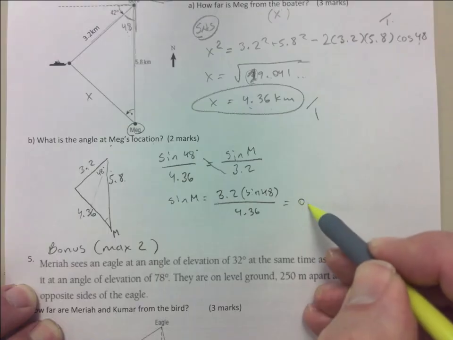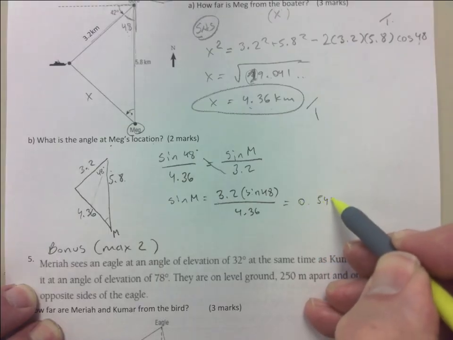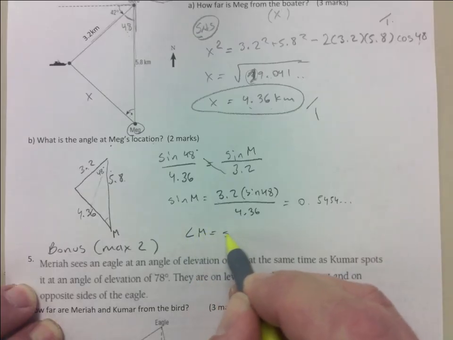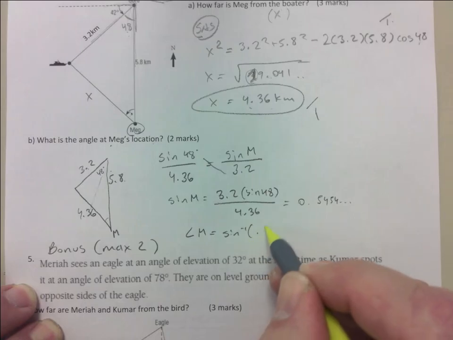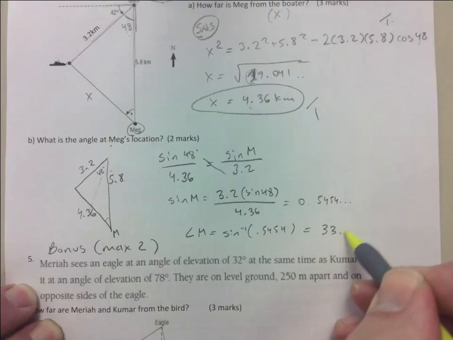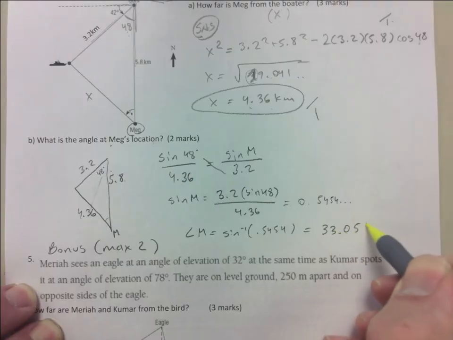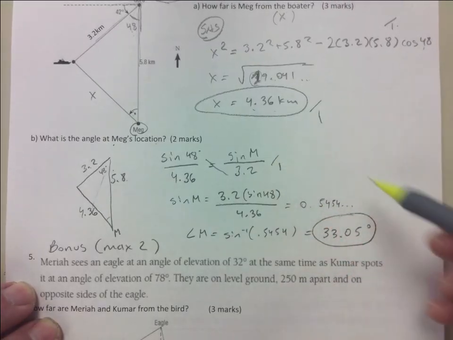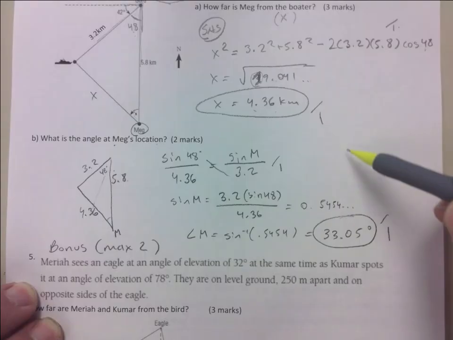This would be 0.5454. Angle M is sine inverse of 0.5454, which is 33.05 degrees. So you get a mark for setup, a mark for final answer.